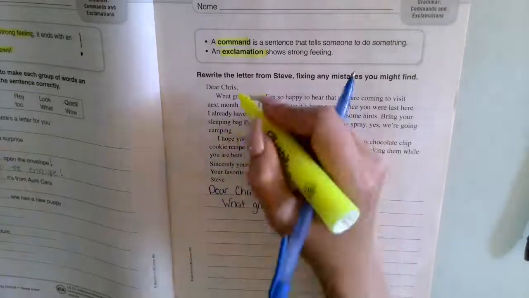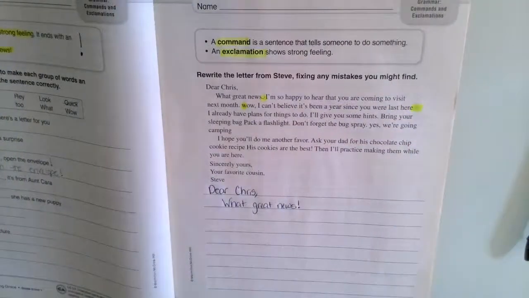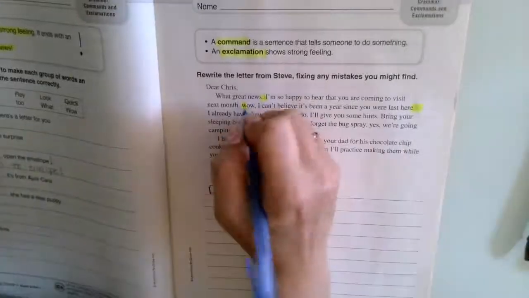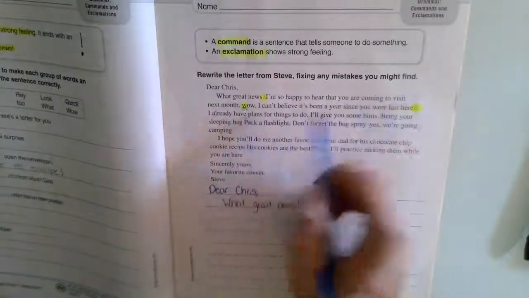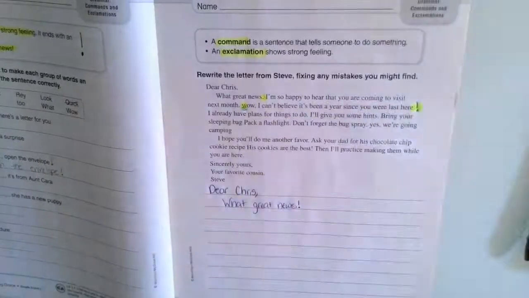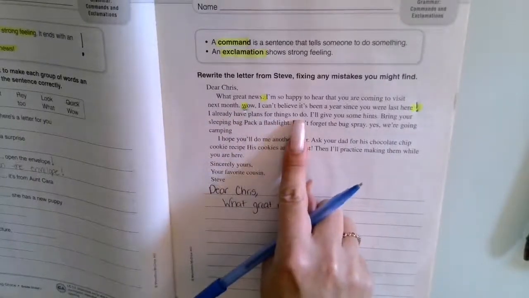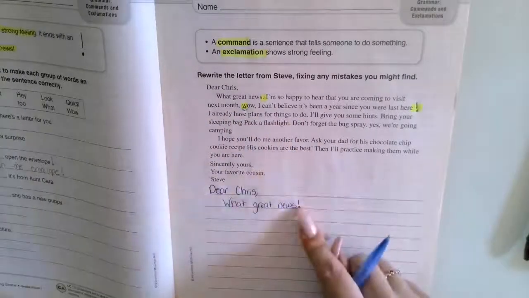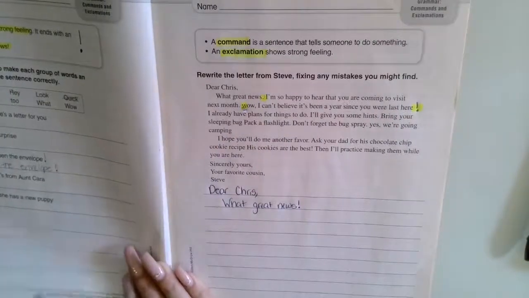So this sentence, we need to capitalize our W and we need to end it here. Now, if you remember from last year, if we put 3 lines under the W, that tells me I need to capitalize it. So, wow, I can't believe it's been a year since you were last here, exclamation mark. I already have plans for things to do, period. That one's fine. Okay, so you're going to do the rest. I've given you some examples here, and you do the rest. All right? Then we're done with our practice workbook for language arts.